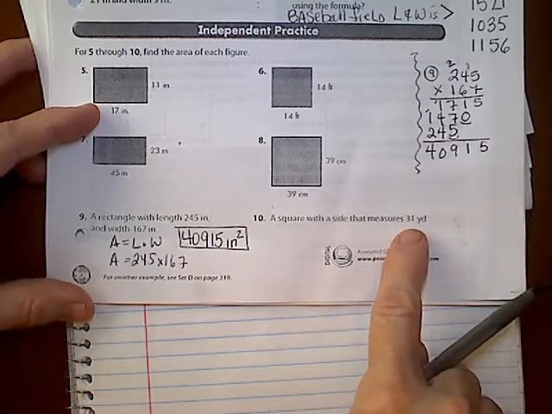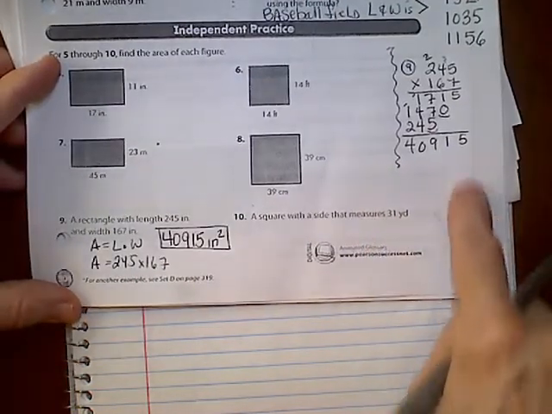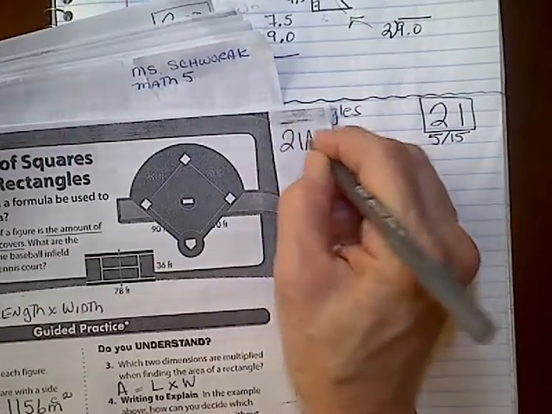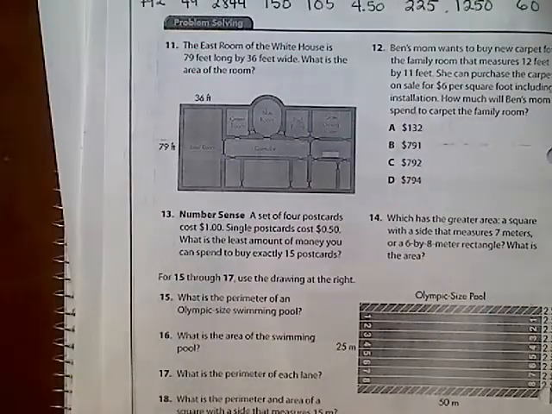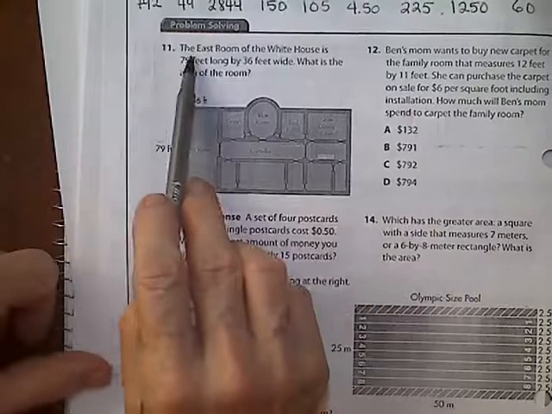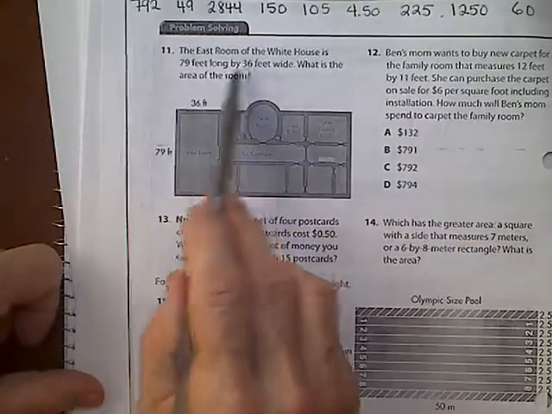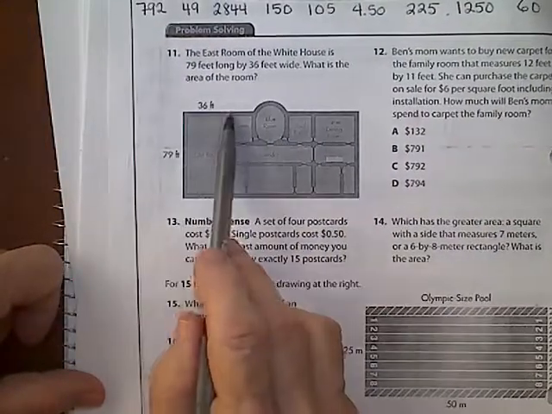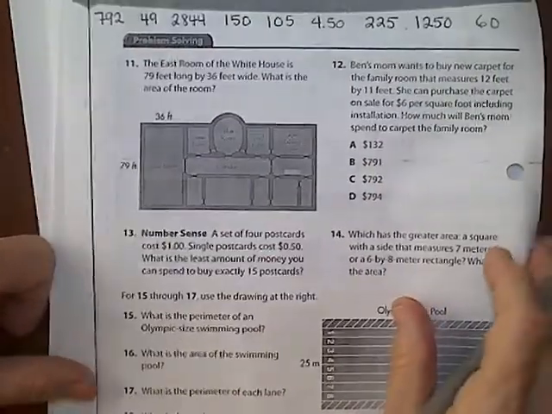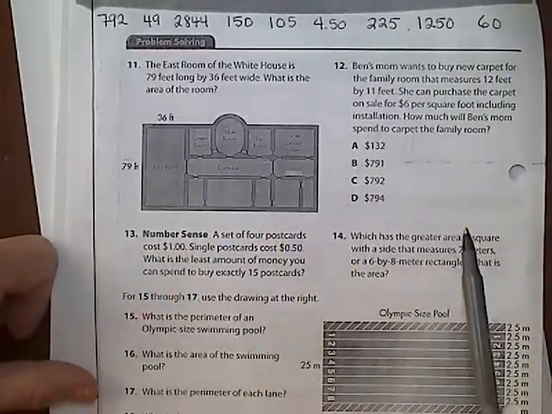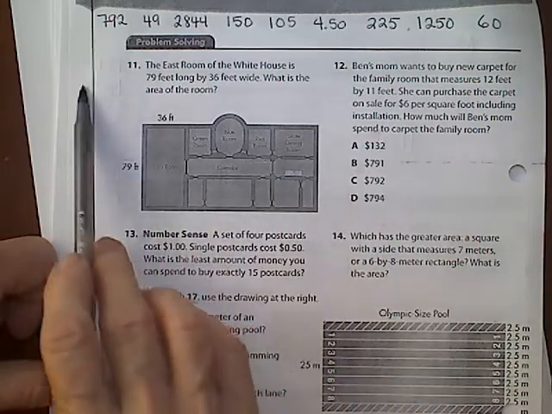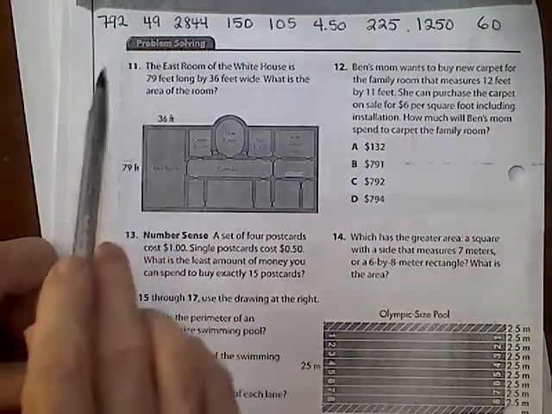So I believe you have room to do this one also right here. And you're going to finish up that page. So this one is going to be called 21A, first page. Then we go on to the next page. All right, so let's go through some of these, see if there's any ones that are difficult. What is the area of the east room, which is right here? And they tell you the length and the width. You can do that. I think you might have to use your spiral unless you can put it right here and be neat about it.